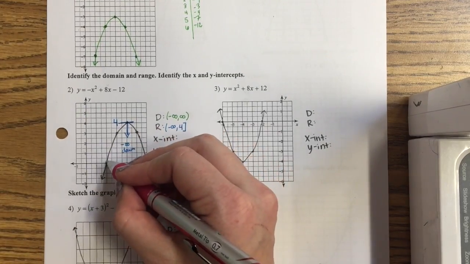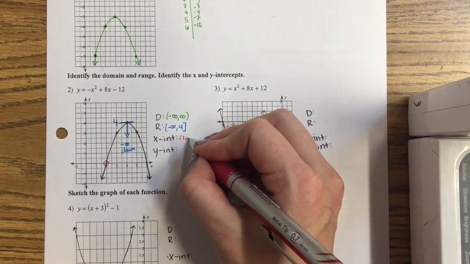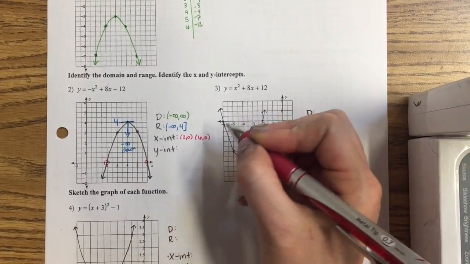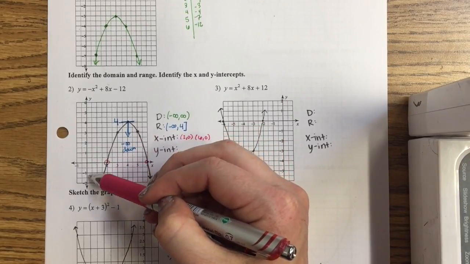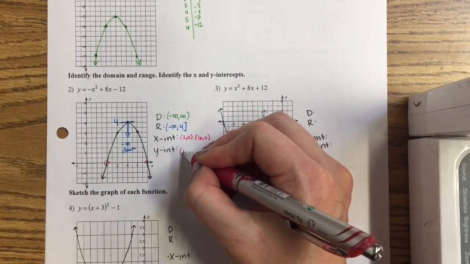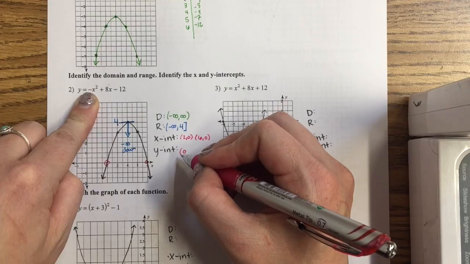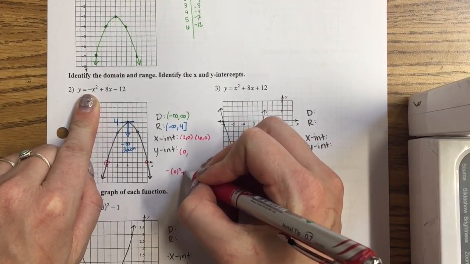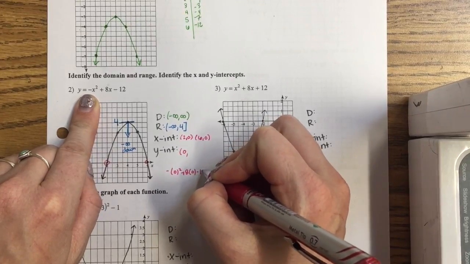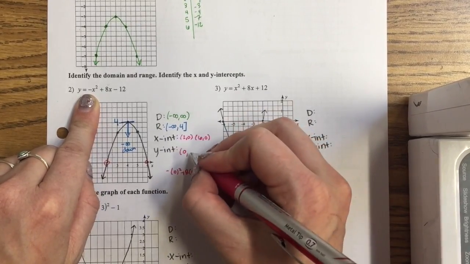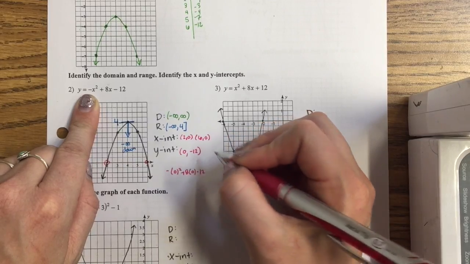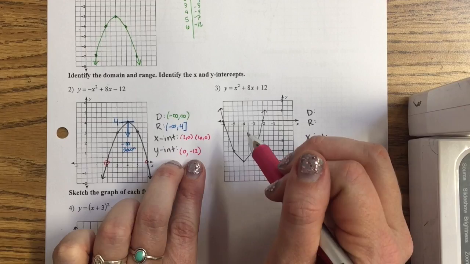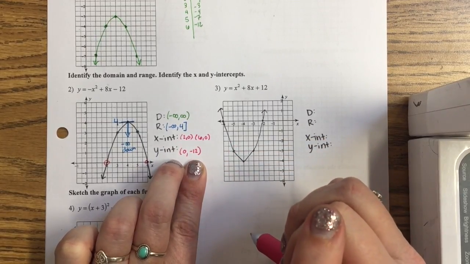X-intercepts would be 2, 0, and this one would be 6, 0. The y-intercept does not show up on this graph, so I would need to plug 0 into my equation, so it would look like this. I would enter that into my calculator, and you'll end up with a negative 12. And then you don't have to show this work, you could just type that in, and that would be your answer for the y-intercept.